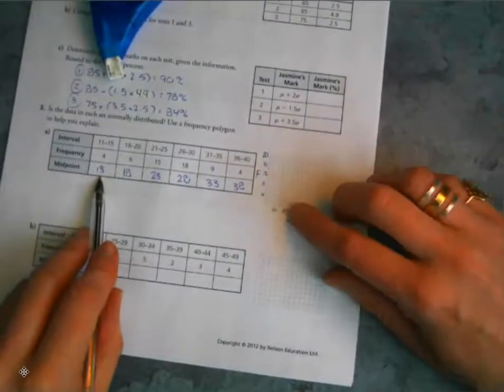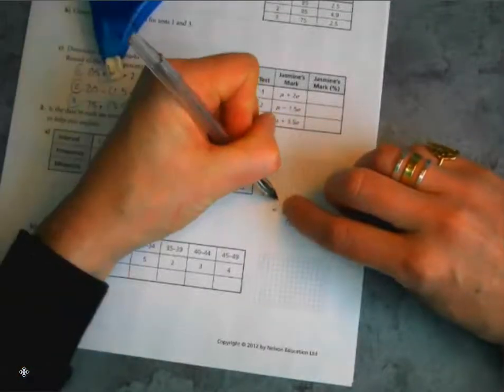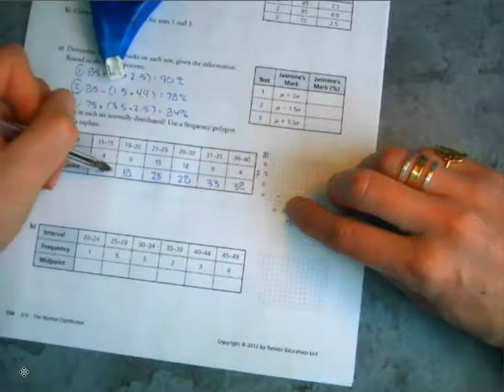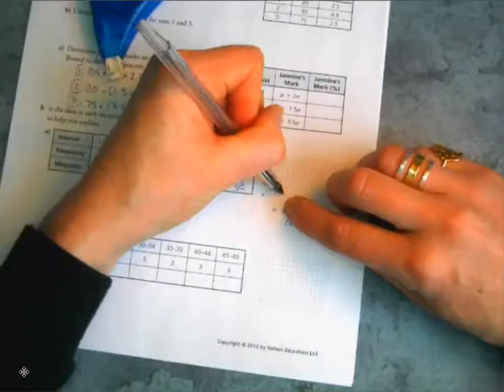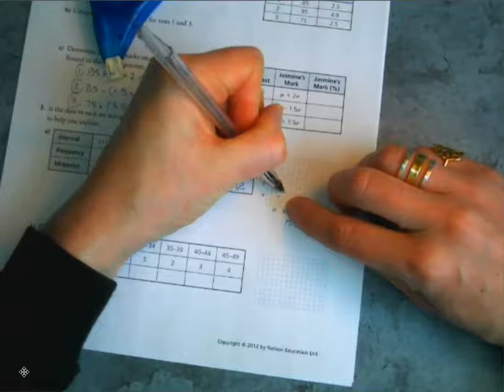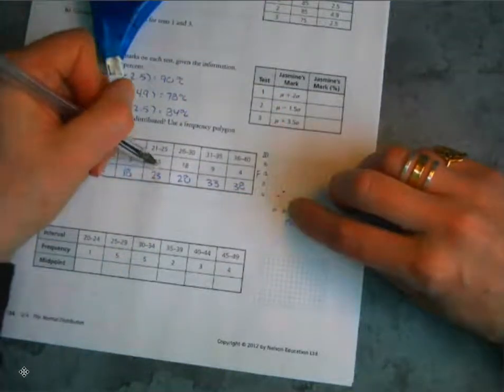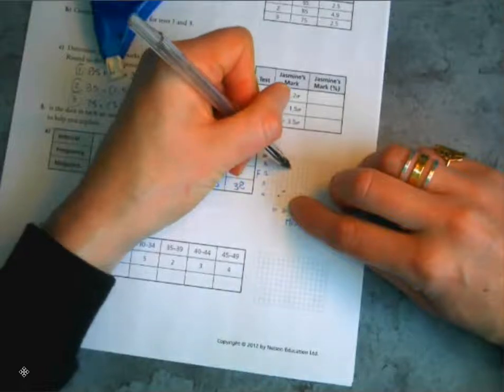Basically, your midpoint for the first one is 13, and the frequency is 4. So we're going to go like that. The next one is 18, and it's going to be at 6. The next one is at 23, and it's going to be at 15. So that'd be right there.